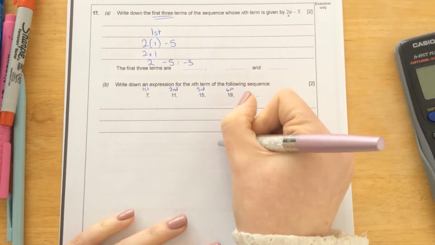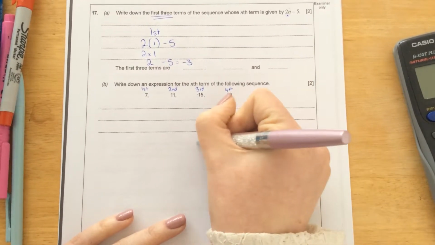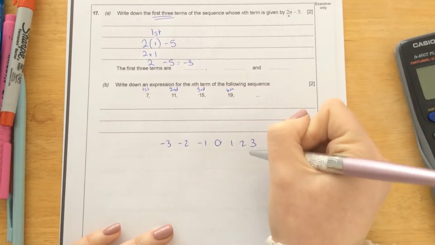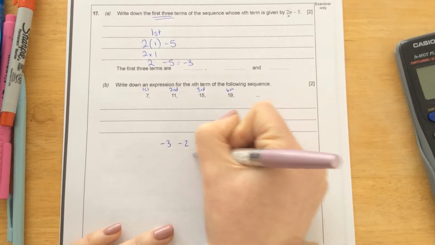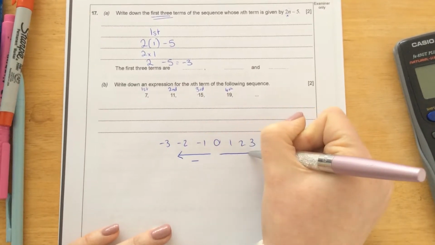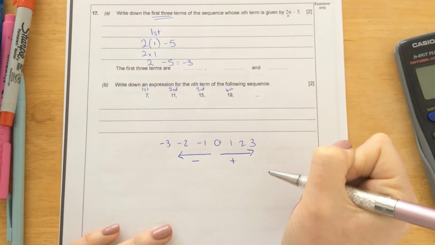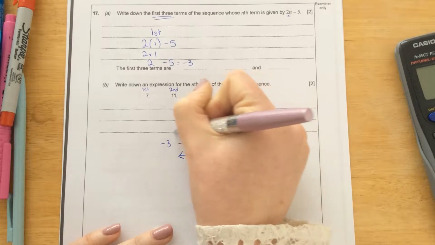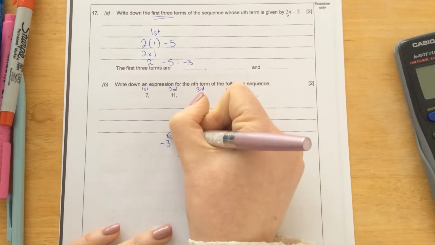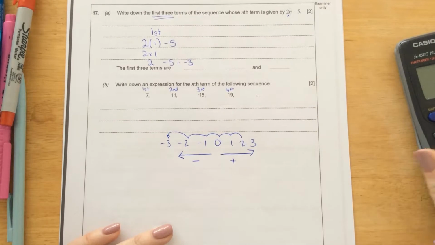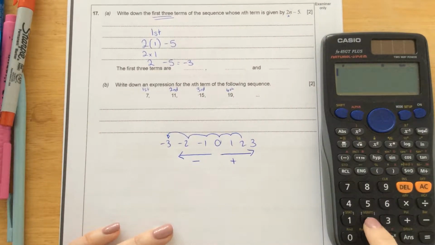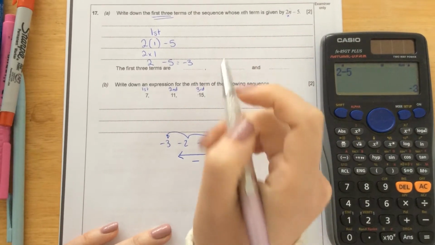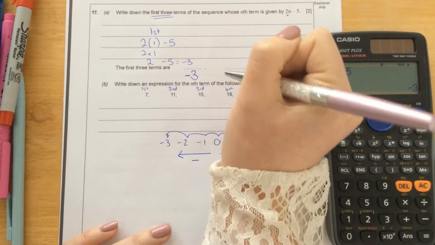So if we have a number line here, we've got 2, we start off here, and when we're going in this direction, we're taking away, and in that direction, we're adding. So I've started at 2, and I've got to take away 5. 1, 2, 3, 4, 5. That takes me to minus 3. You could also do that on the calculator, seeing as this is the calculator paper. 2 take away 5 is minus 3. So the first term is going to be minus 3.